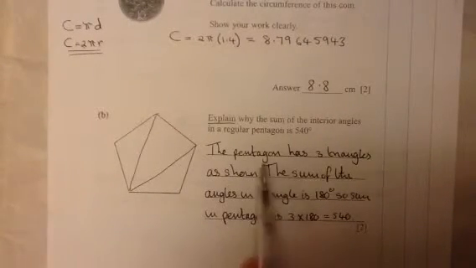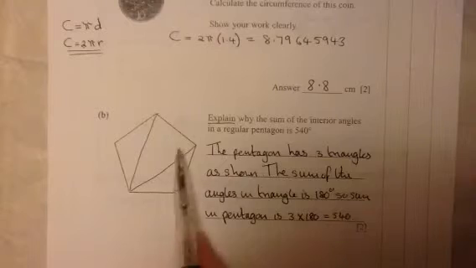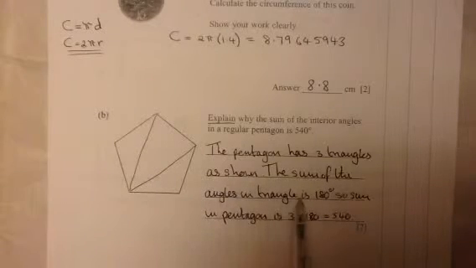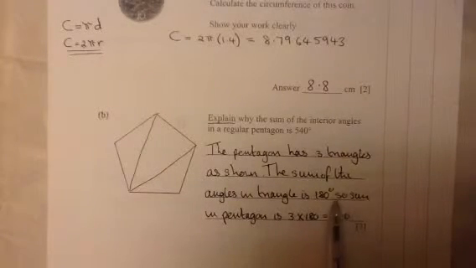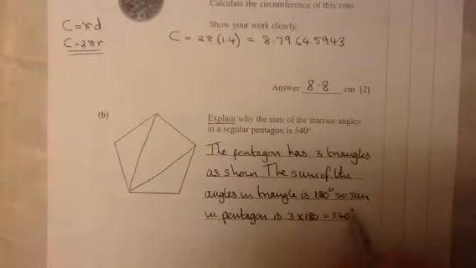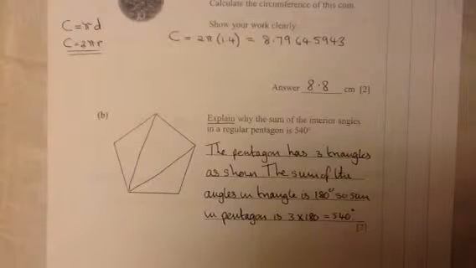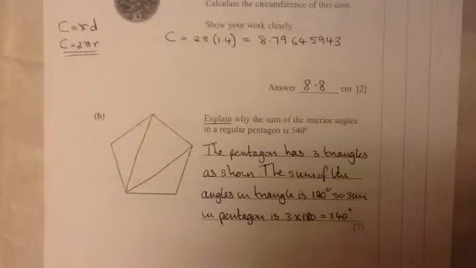Okay, so this is my logic. The pentagon has 3 triangles. The sum of the angles in the triangle is 180 degrees. So the sum in the pentagon is 3 times 180, 540. And I've got a clear explanation there of how it is 540.